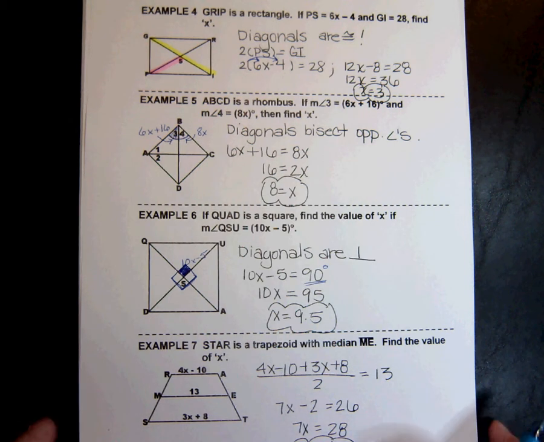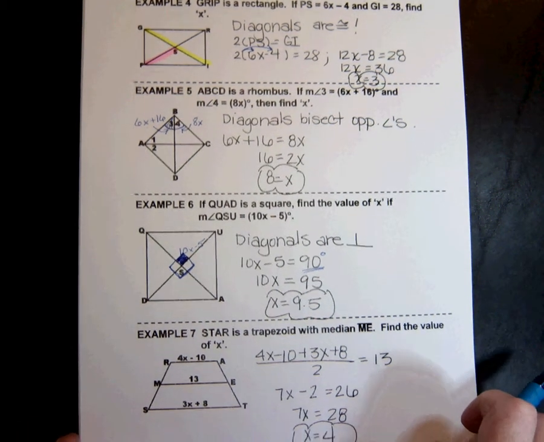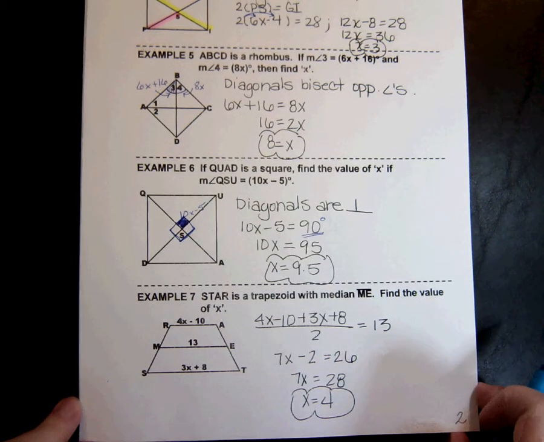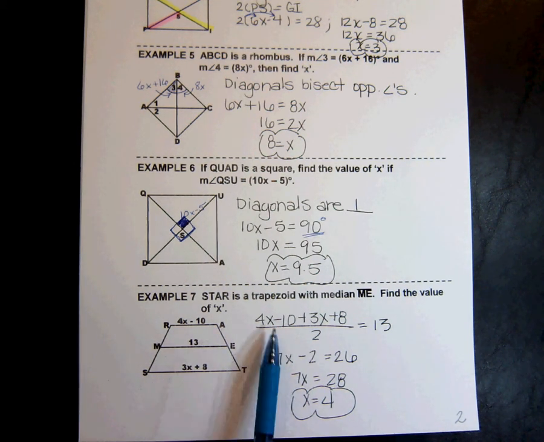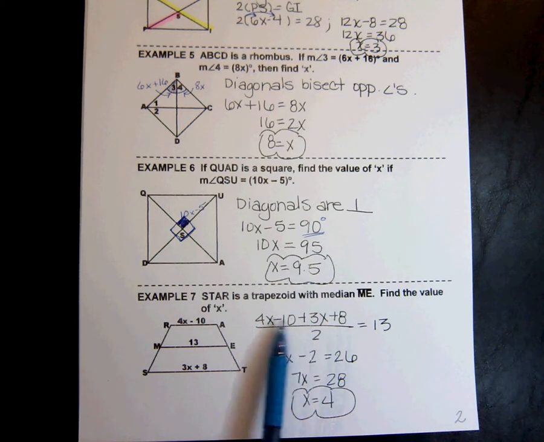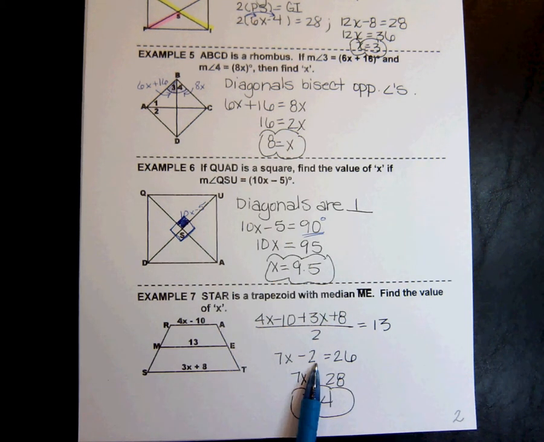Okay, remembering the median formula for the very last example here, this trapezoid with a median of 13 is adding these two together and dividing by 2. So they took this whole thing, combined like terms, divided it in half. Actually, here they didn't show it.